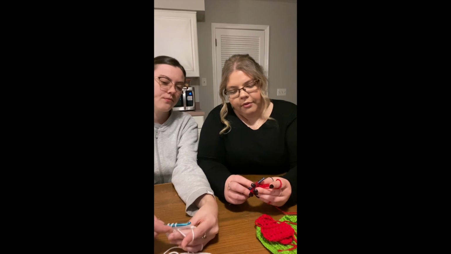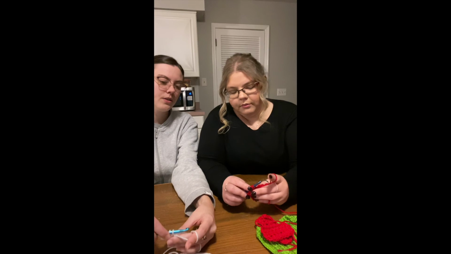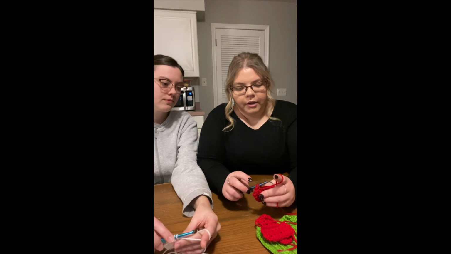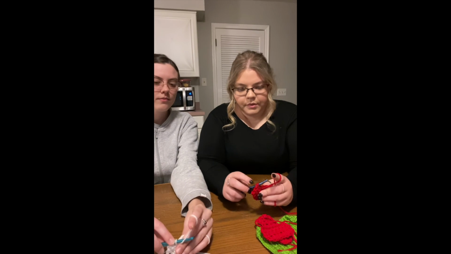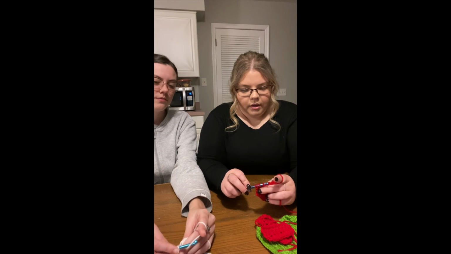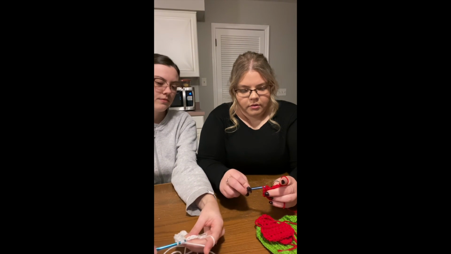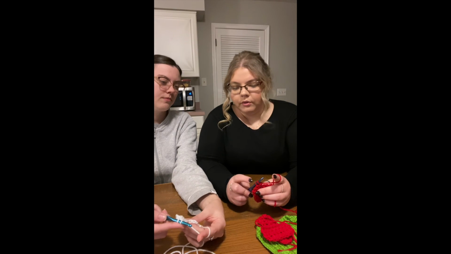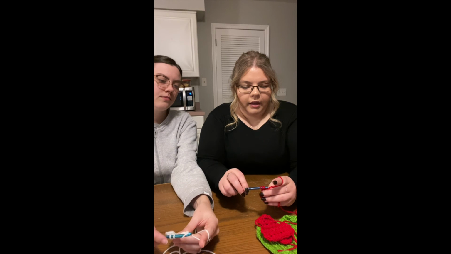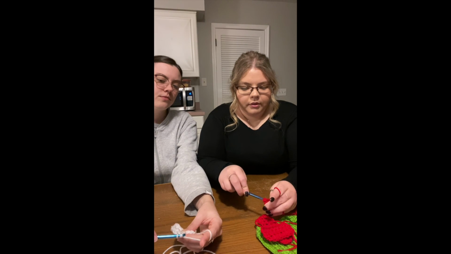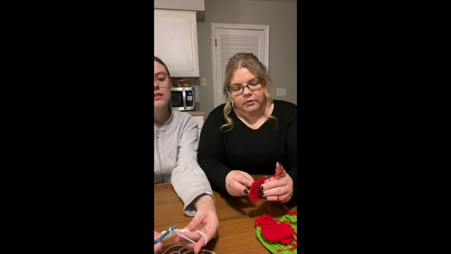So that I have 3 loops on my hook. Perfect. And then I'm going to yarn over and pull through only the first 2 loops. Yep, you got it. And then I'm left with 2 loops on my hook. So I yarn over again and pull through those 2. Perfect, and that's the double crochet.